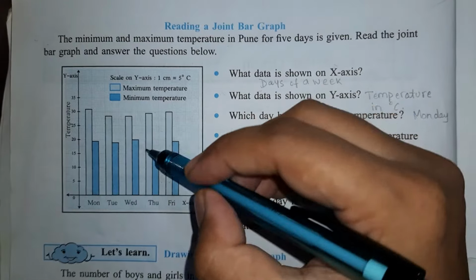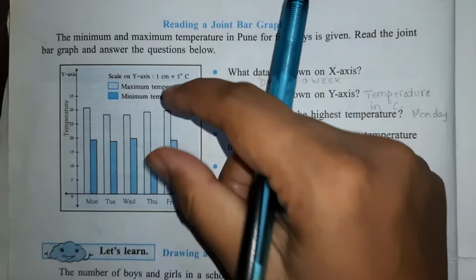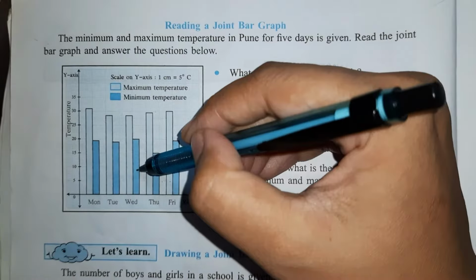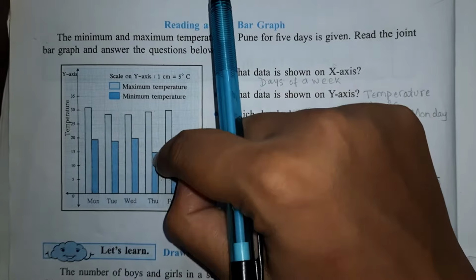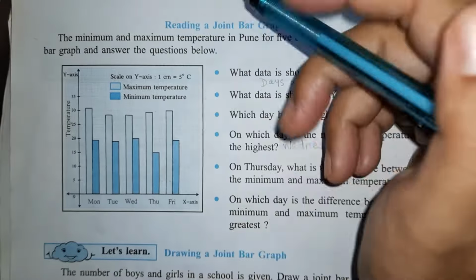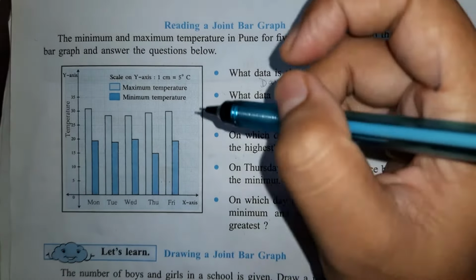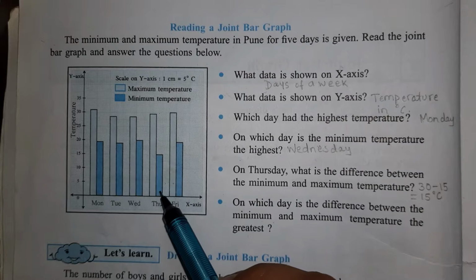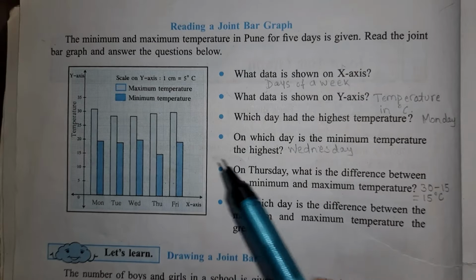Without finding the answer, directly with just looking at this graph we can say that ये जो फर्क दिख रहा है दोनों में, डिफरेंस मीन्स फर्क, तो डार्क और फेंट लाइंस में जो फर्क है हर जगह, वो फर्क सबसे ज्यादा थर्सडे को दिख रहा है. मीन्स मिनिमम कम है बहुत और मैक्सिमम ज्यादा है, तो ये डिफरेंस थर्सडे को ज्यादा दिख रहा है. Even if you find out the actual answer by using numbers, then also you will get the answer Thursday. So in this way we can read the joint bar graph.